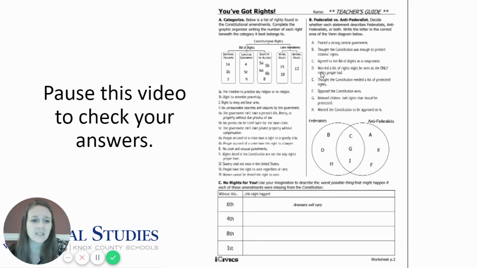D says wanted a list of rights not to be seen as the only rights. They worried that a list of rights would be seen as the only rights that people had, and that's going under the Federalist. That was their argument against the Bill of Rights. E says thought the Constitution needed a lot of protected rights, and that's going to go under Anti-Federalist. F says opposed the Constitution. That's going to go under Anti-Federalist. G says believe citizens have rights that should be protected. They both think that they should be protected. They just have different ideas of how they would protect them. And then H says wanted the Constitution to be approved as is, and that's going to be the Federalists.